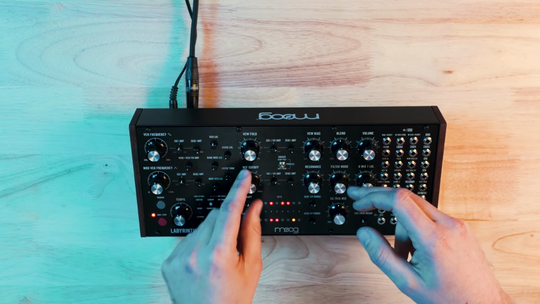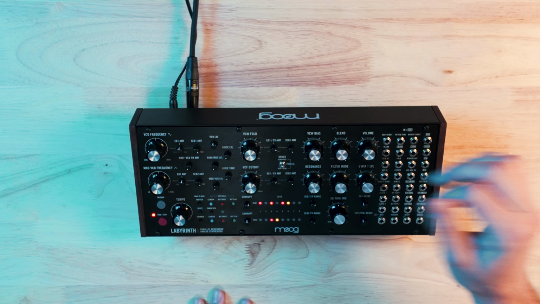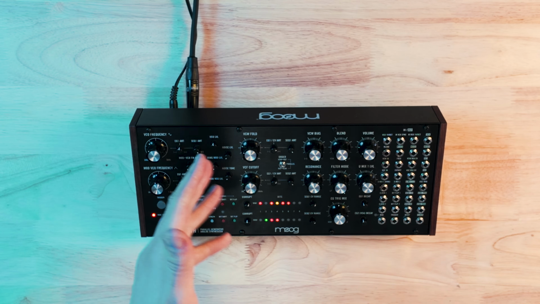You can go all the way through to a band pass. And that's affecting both VCOs at the same time? Yeah. So the VCOs run into the mixer, and the mixer runs into the sculpt. So I get signal path. It's all just left to right. Yep. Sort of. Totally.